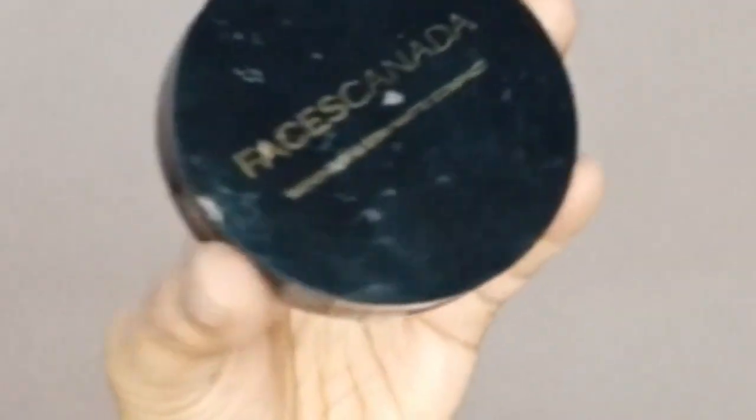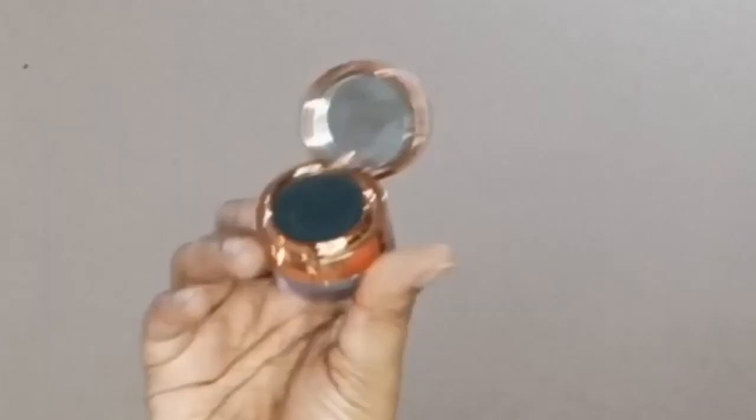I will be mattifying all of this using compact. I'm using compact powder from Faces Canada. Compact powder is used to mattify concealer and foundation. Concealer and foundation are sticky in nature. To mattify them, compact powder is used. I'm using a powder brush from PAC to mattify all of the face base. Next, I'm using eyebrow powder.